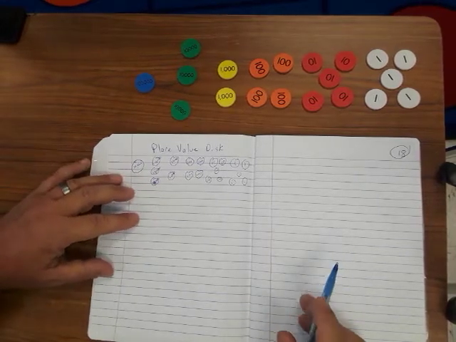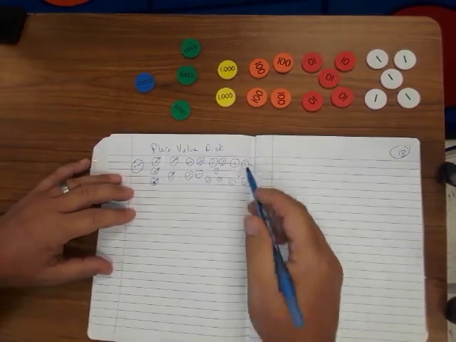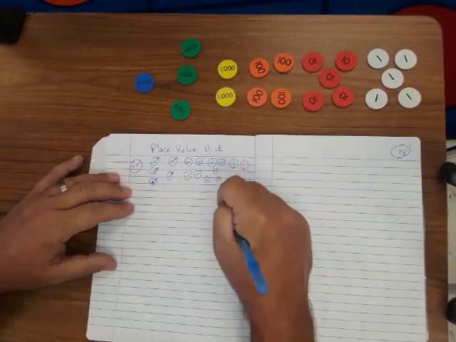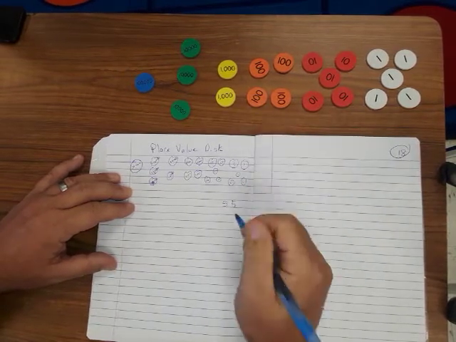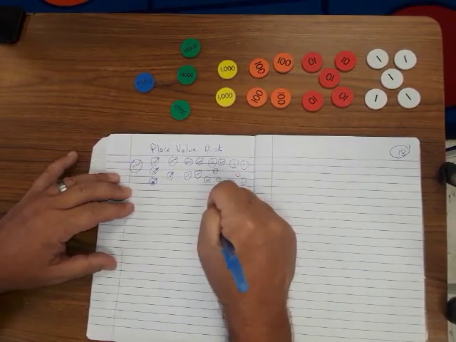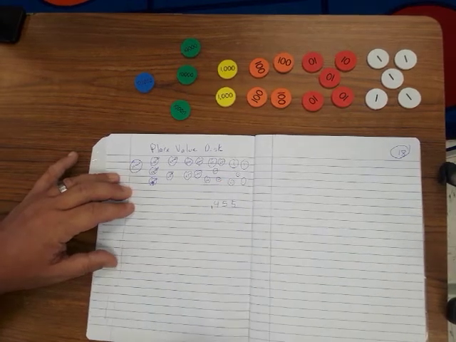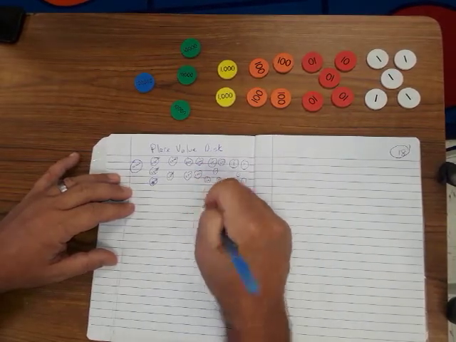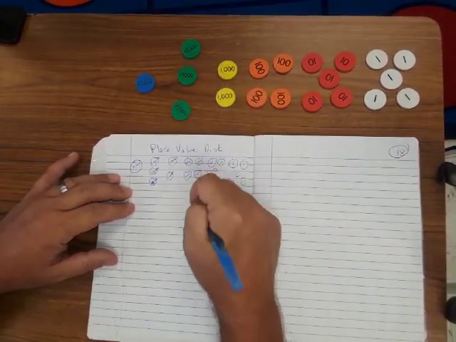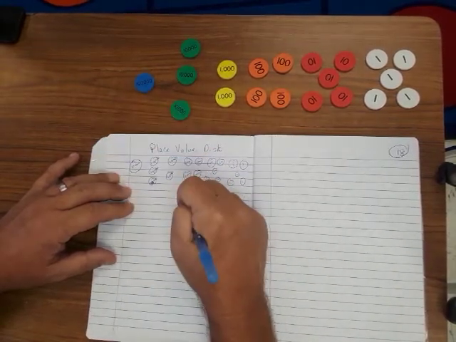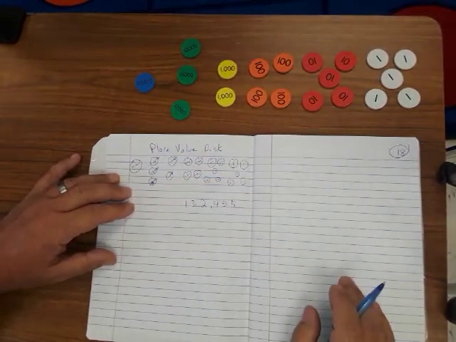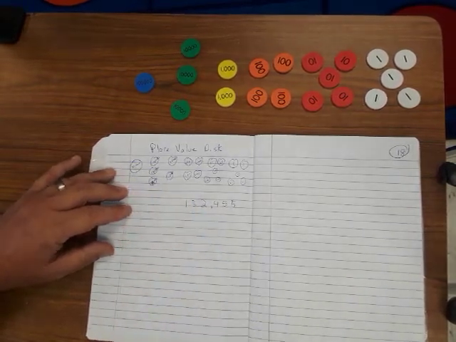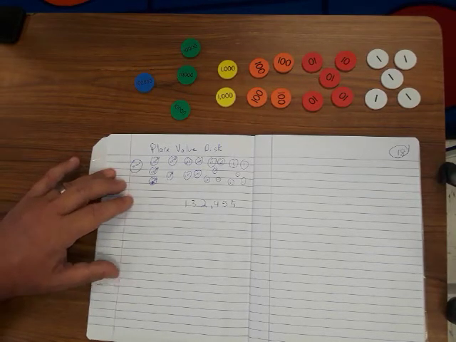And I'm going to go ahead and compose a number. So I can start in the ones place. There's 5 ones. There's 5 tens. 4 hundreds. 455. It's a Pontiac engine. 2 thousands. 3 10,000s. And 1 100,000. So that's 132,455. So we basically composed the place value disks to represent a number.